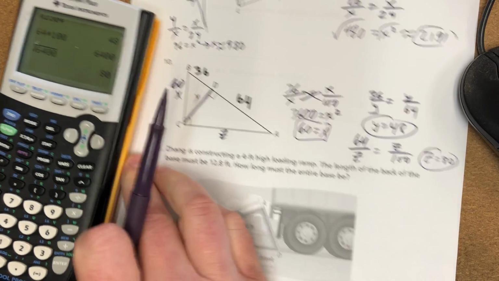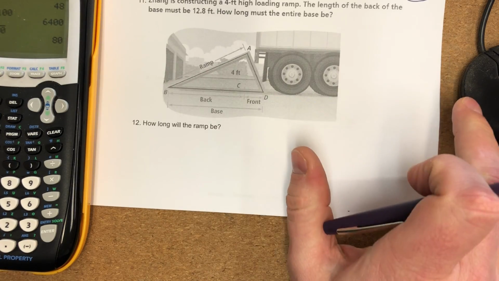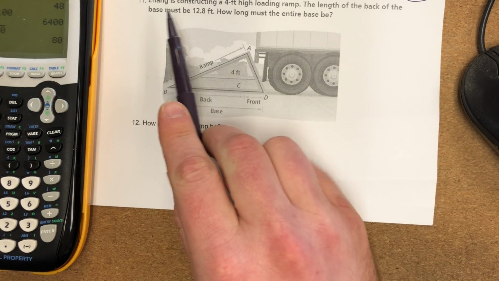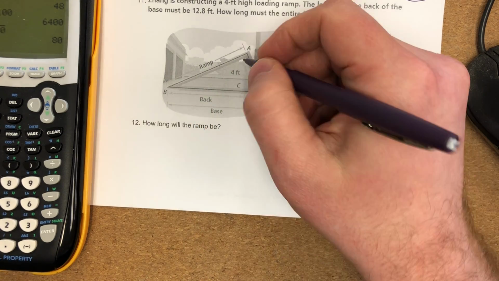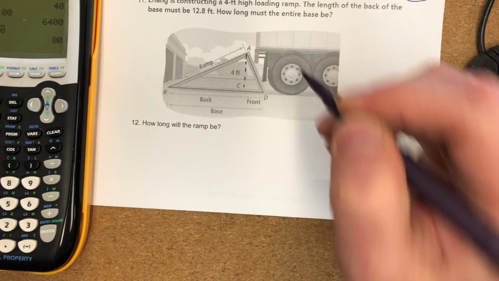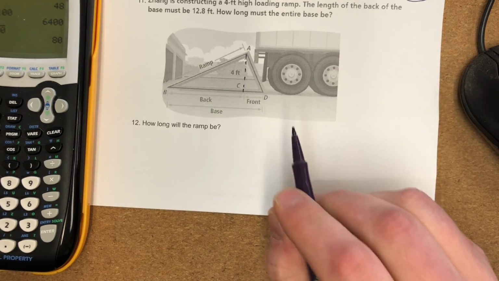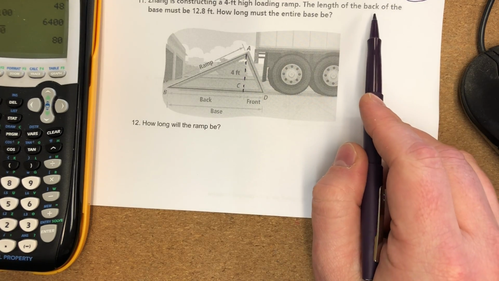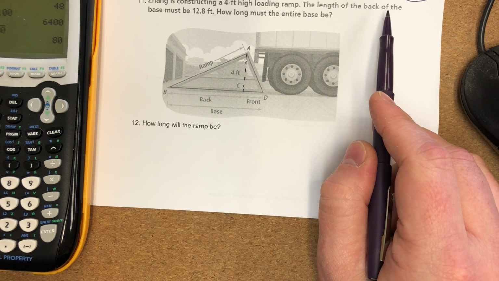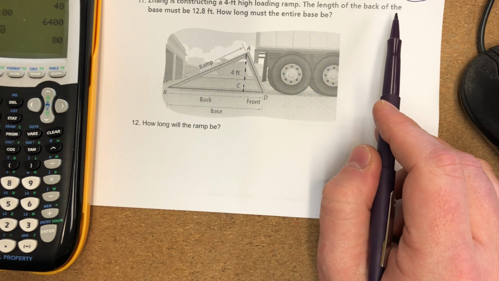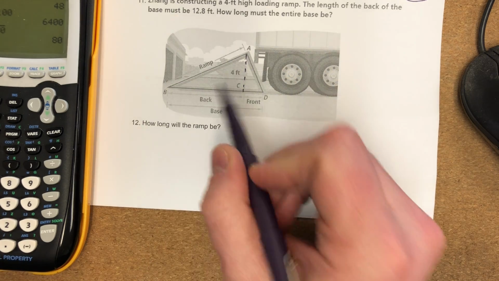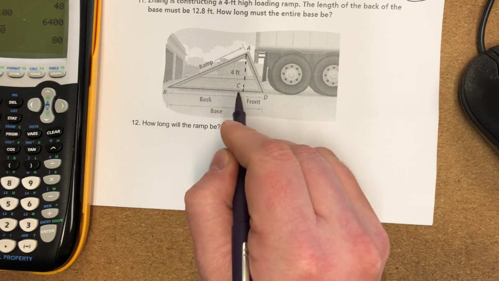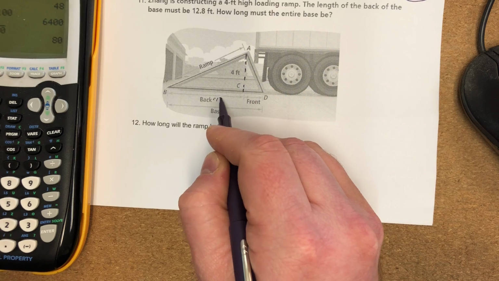It's nice when a triangle gets all round numbers for its answers. All right, I'm probably going to mispronounce this, but Zhang is constructing a 4-foot-high loading ramp. It's a little hard to see, but that's for that side right there. The length of the back of the base must be 12.8 feet. So this right here, the back, this part is 12.8.